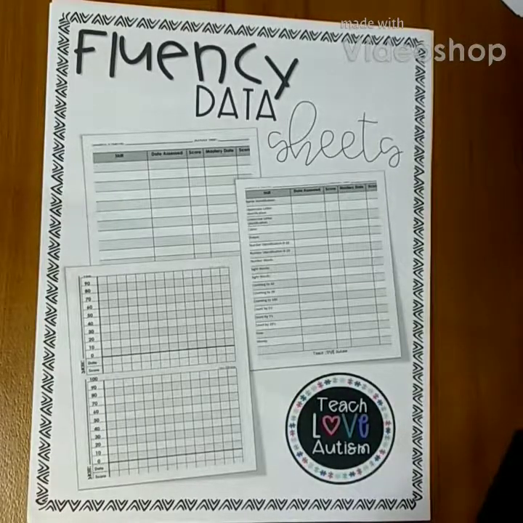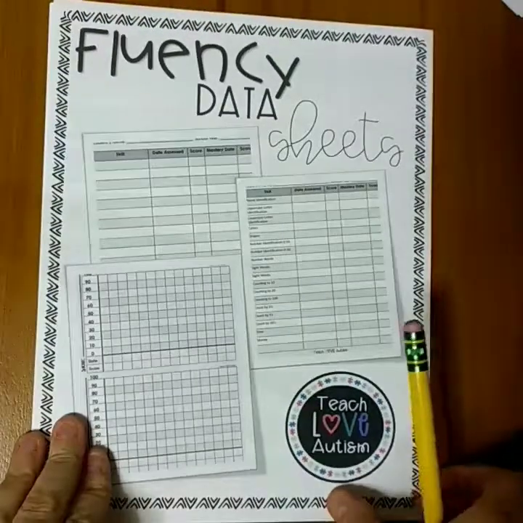Hi guys, this is Jen from Teach Love Autism, and I wanted to show you the newest freebie in my store. It's called a Fluency data sheet set.